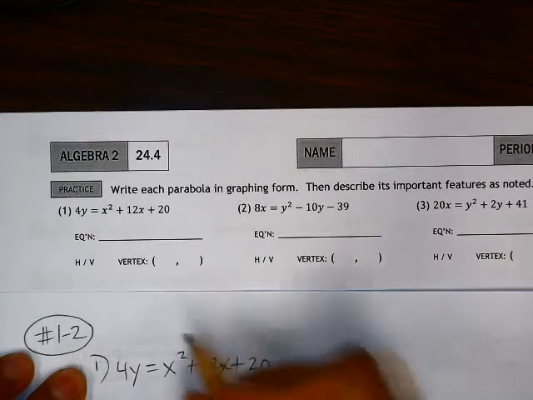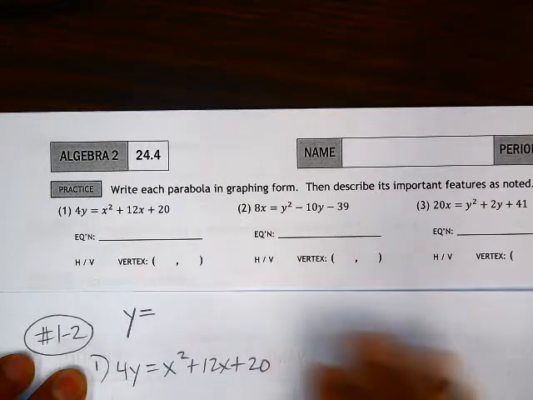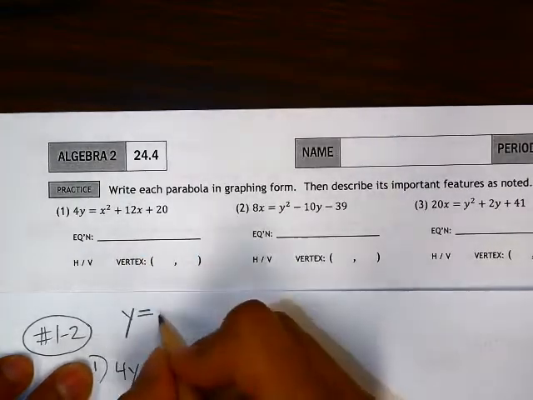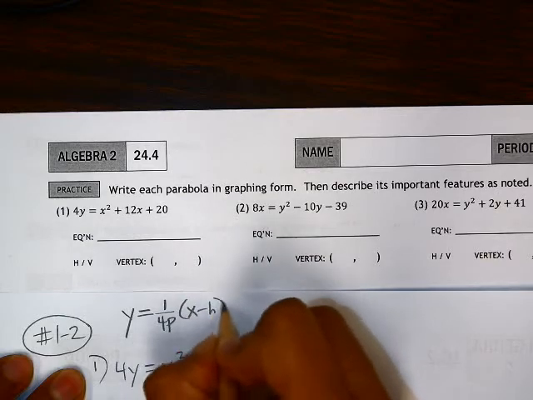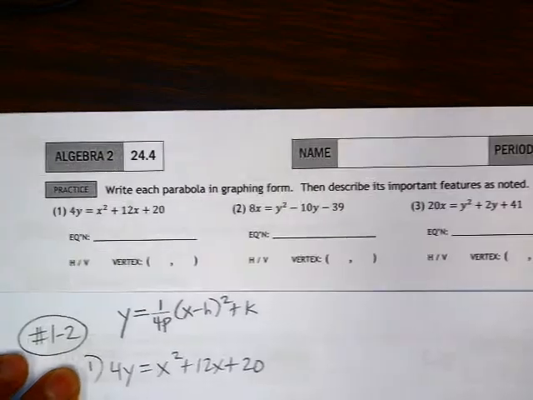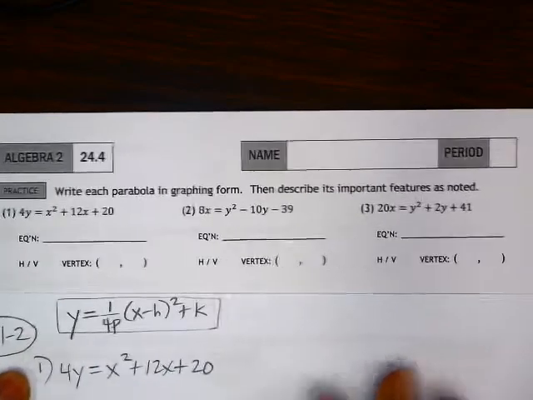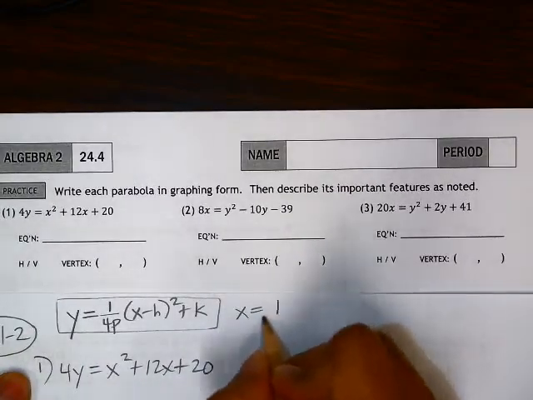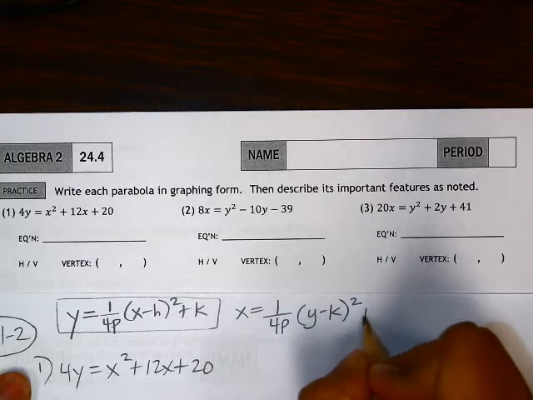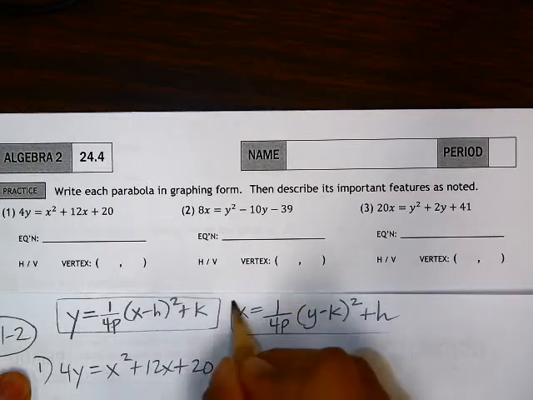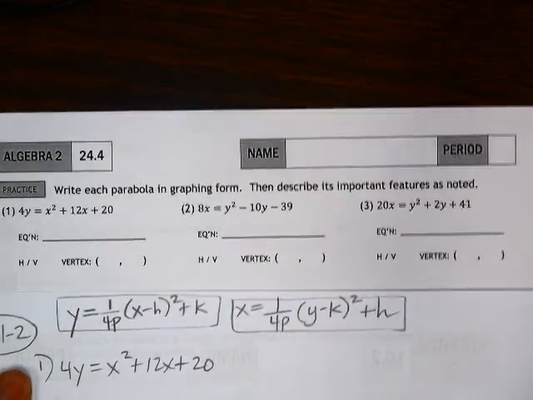Throughout this entire lesson, I'm going to keep coming back to the equation of a parabola in graphing form. For a vertical parabola, we have y equals 1 over 4p times (x minus h) squared plus k. And for horizontal parabolas, the equation will be x equals 1 over 4p times (y minus k) squared plus h. So the goal on these problems is to get our equation in one of these forms.